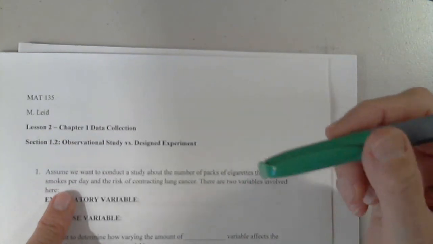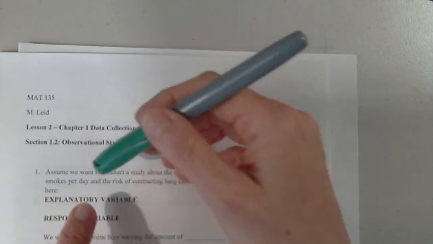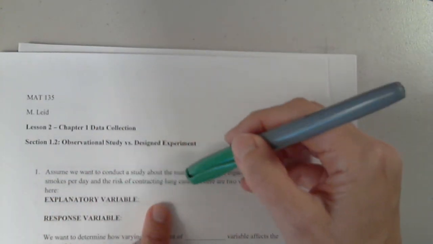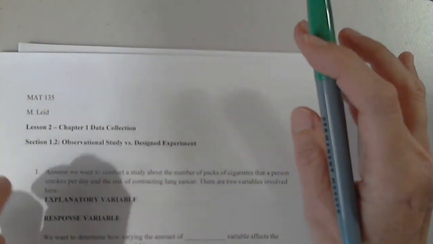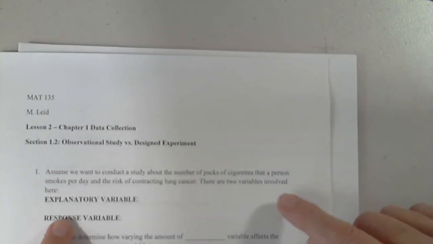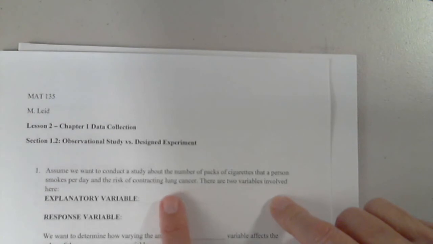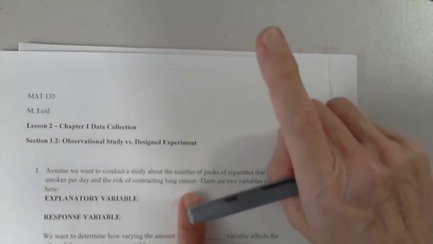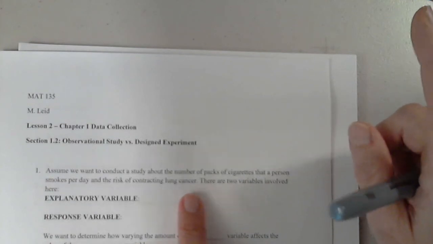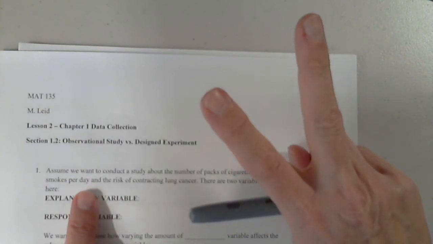We don't know whether the number of packs of cigarettes that a person smokes per day will imply automatically that a person gets cancer. We don't know that. But we want to study this. Here there are two variables involved at this point in time. Whether a person gets lung cancer, that's one variable. Does the person get lung cancer or not? And the number of packs that a person smokes per day is the second variable.